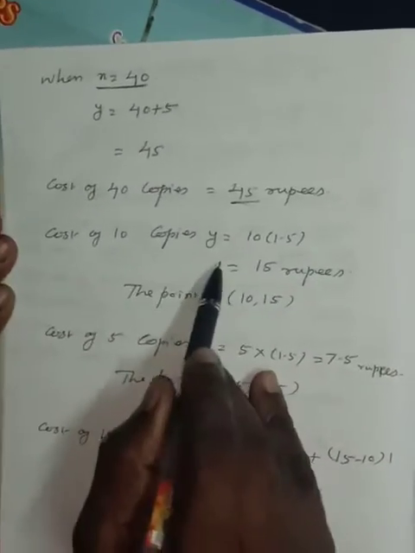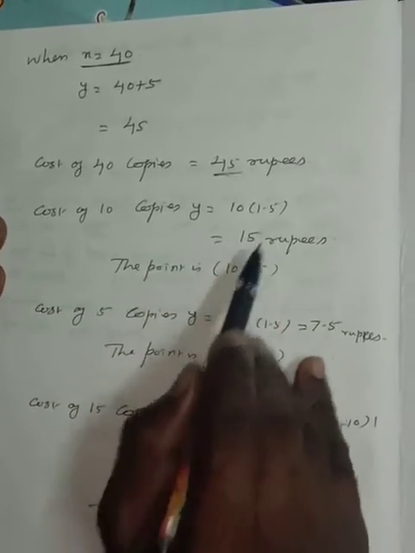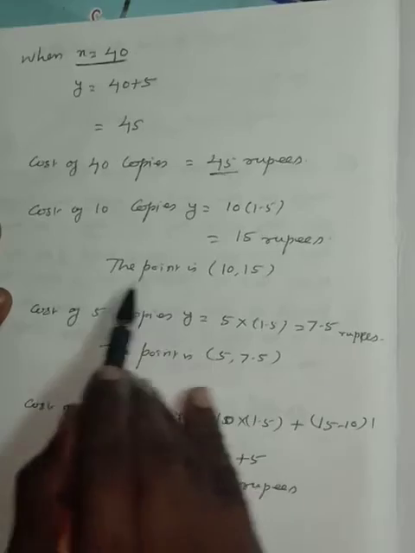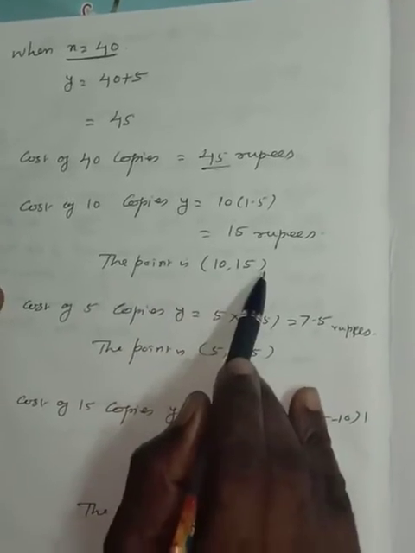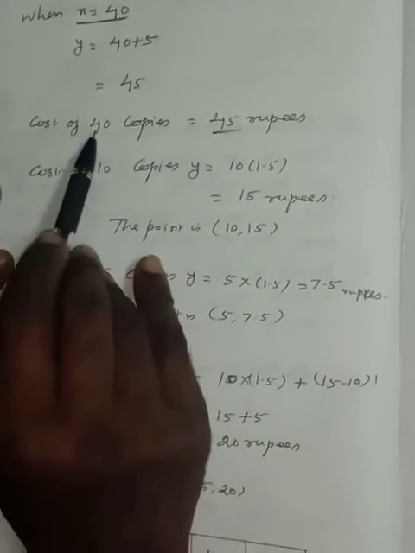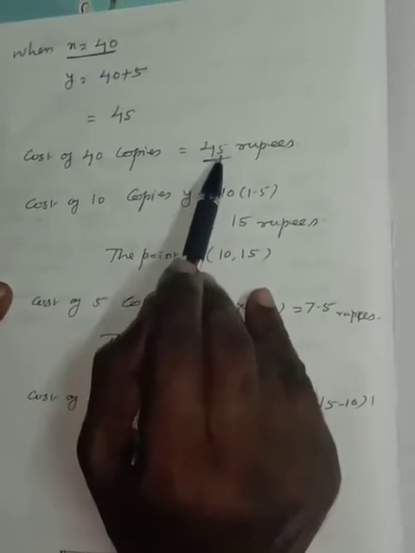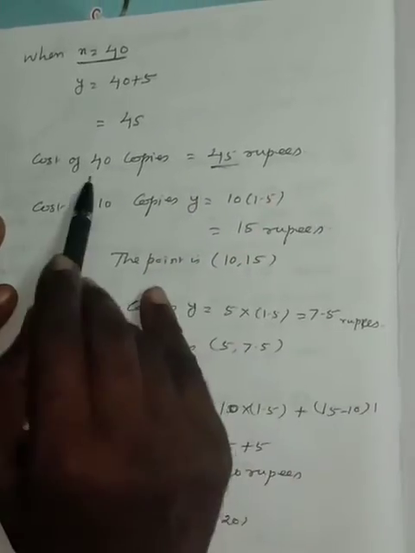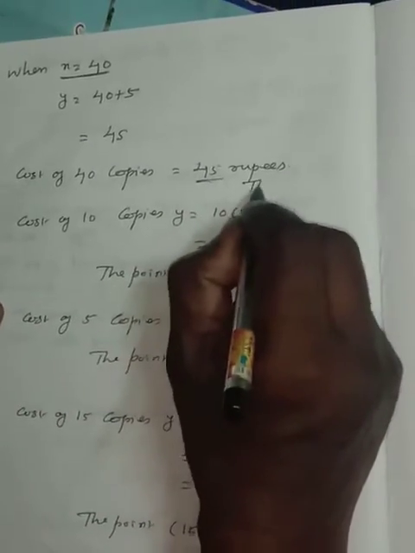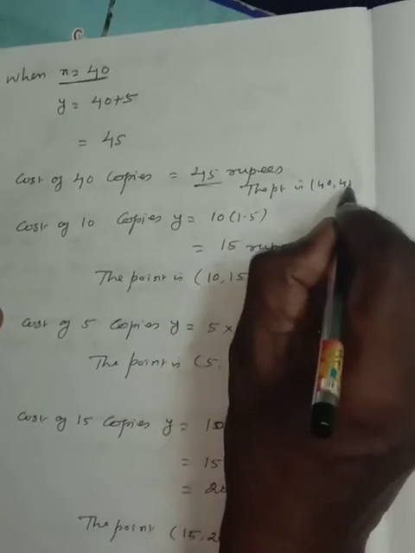The cost of 10 copies: substitute x equal to 10, y is equal to 10 into 1.5, which is 15 rupees. The point is (10, 15). For 40 copies, applying x is equal to 40, we get y is equal to 45. Therefore the point is (40, 45).